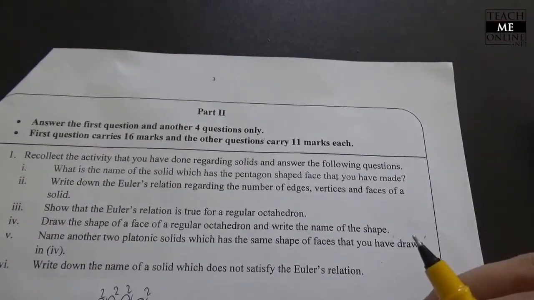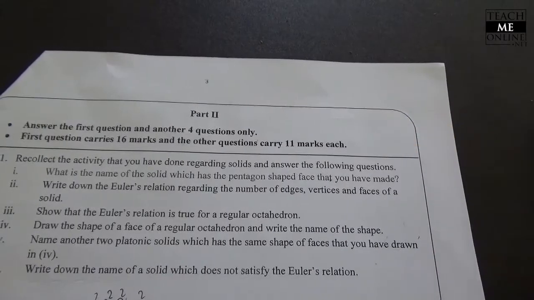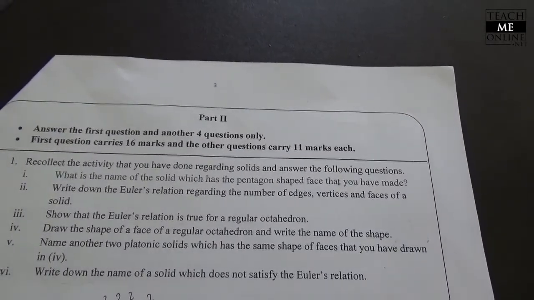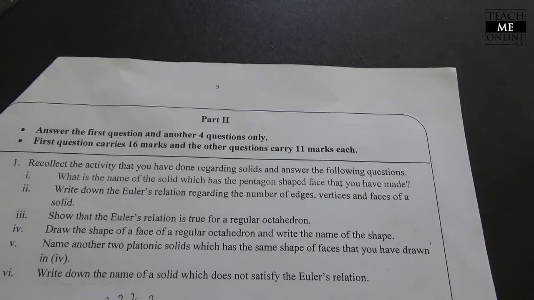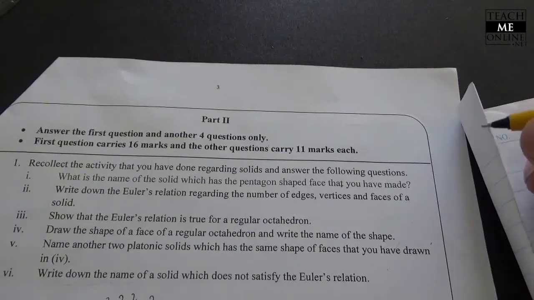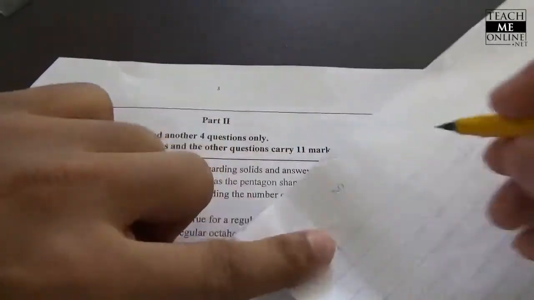Part 2. Answer the first question and another 4 questions only. First question carries 16 marks and the other questions carry 11 marks each. So I will be doing all questions. Part 2.